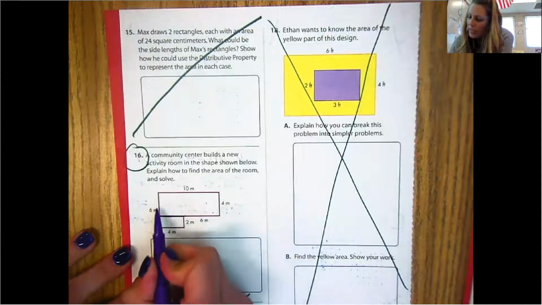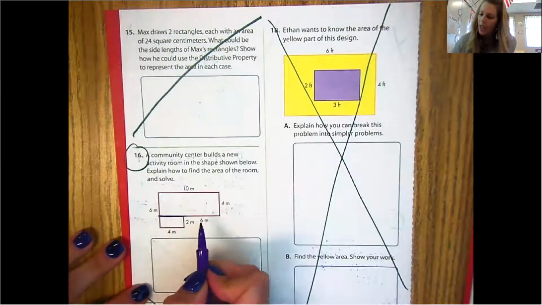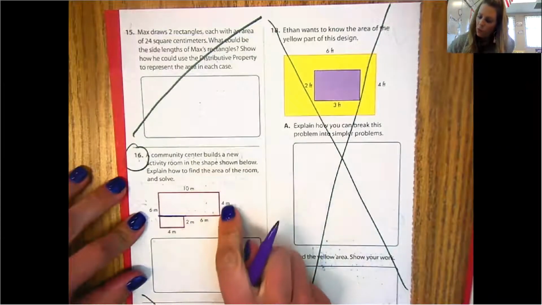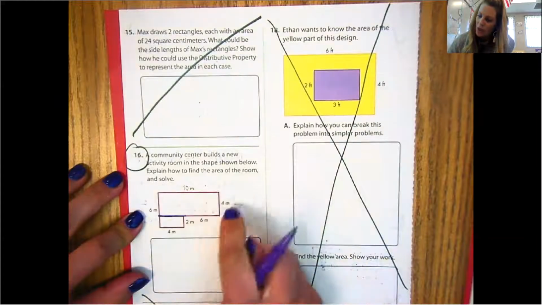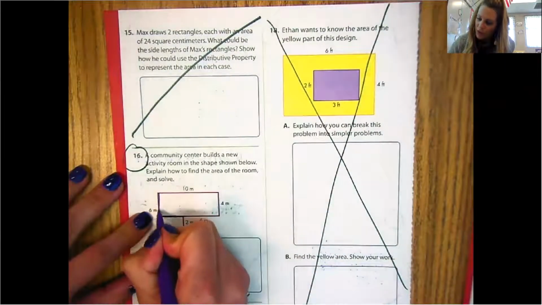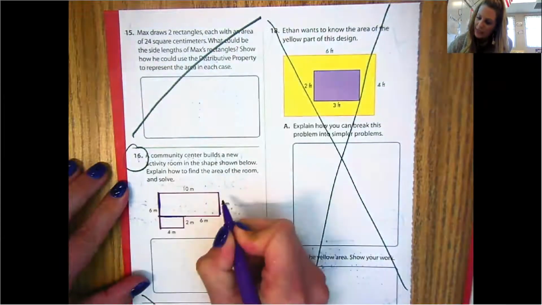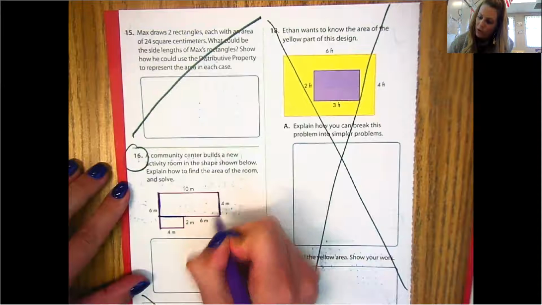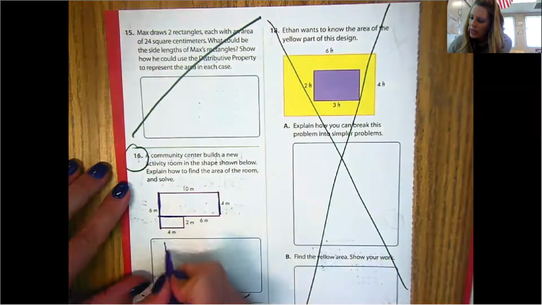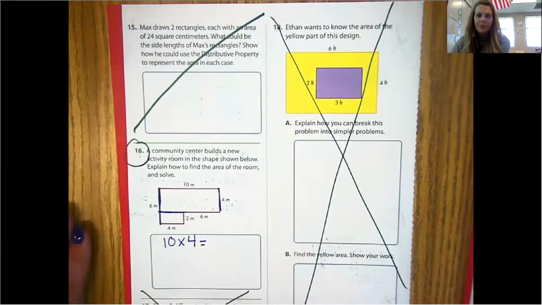So then I have my nice big rectangle, and my nice big rectangle has 10, and this is a 4. This is 6. So I know that this right here, from here to here, has to be the same as this side. So if this whole line is 6, then this little one over here has to be what? 4. So I'm going to say 10 times 4 equals what? 40.